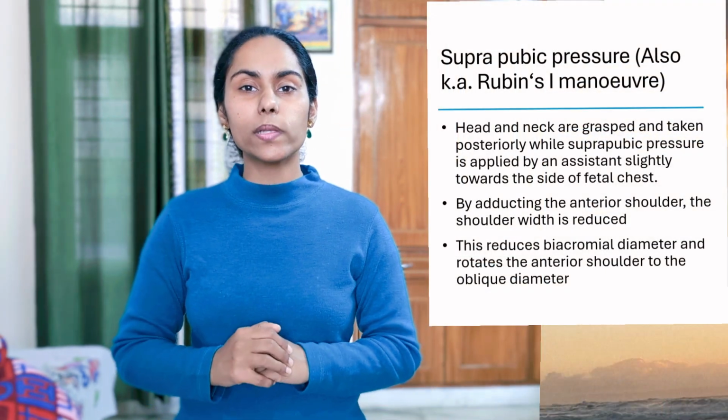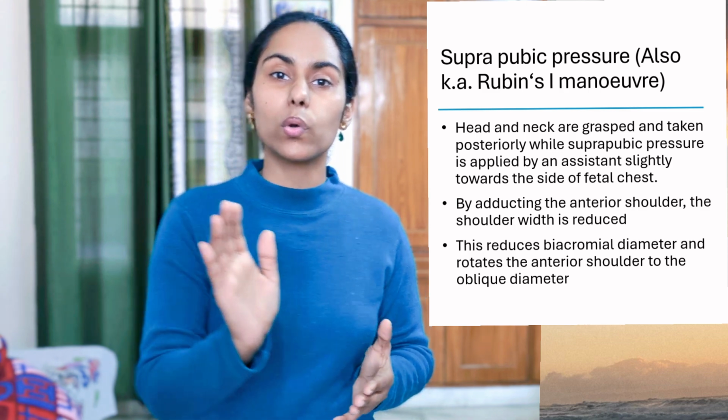It can be given alone or along with the McRoberts maneuver. The technique behind the suprapubic pressure is basically that you provide the suprapubic pressure on the maternal abdomen from the side from which you suspect there is the fetal back, and that pressure will lead to the adduction of the fetal shoulders and a decrease in biacromial diameter of the fetus, and along with it, it provides some rotation.